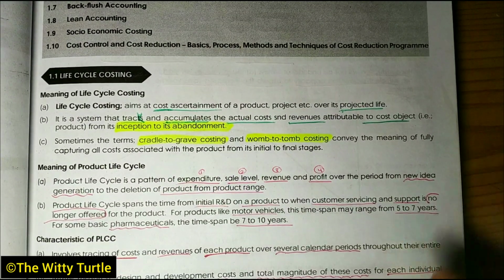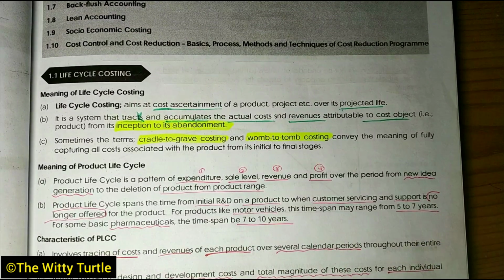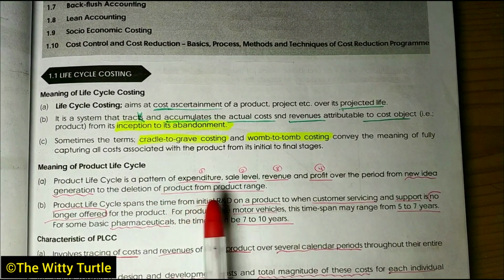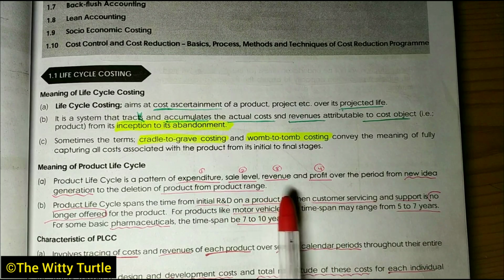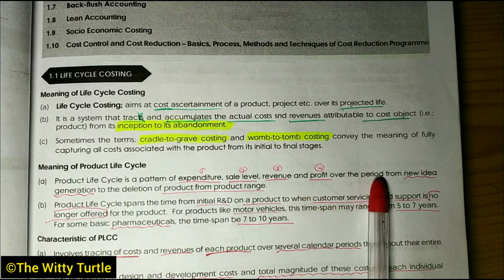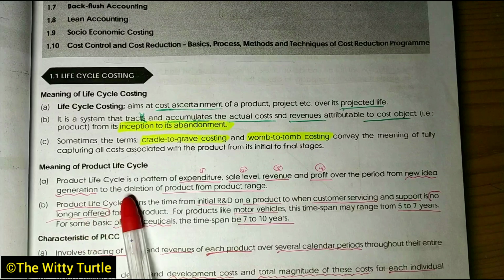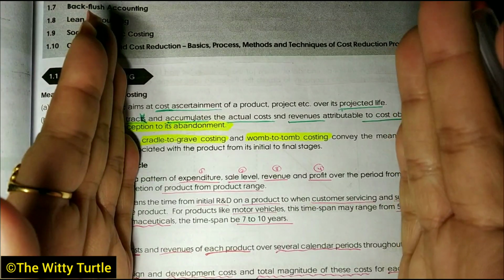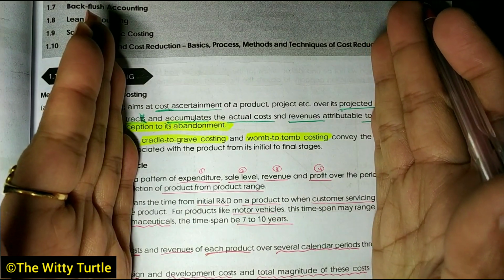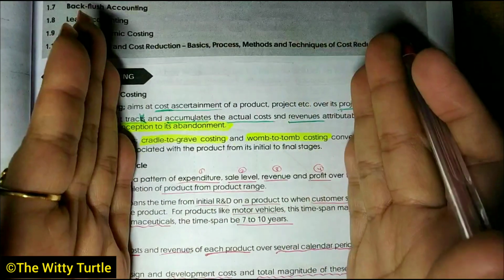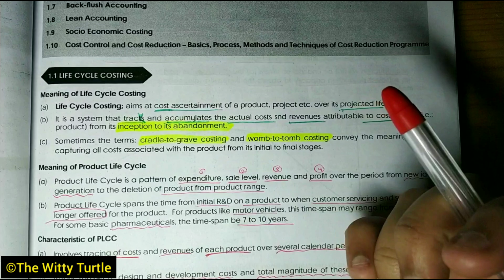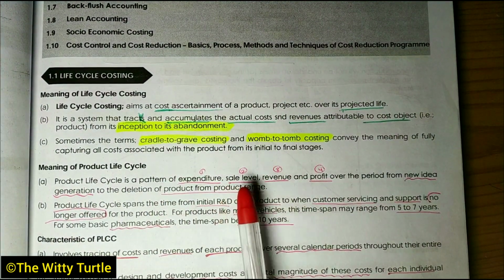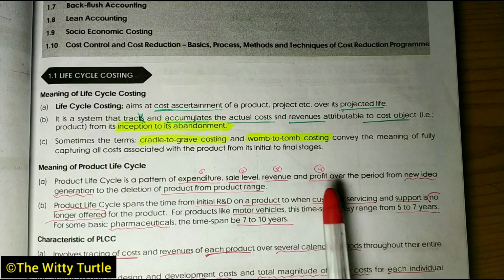Now coming to the meaning of product life cycle. It is a pattern of expenditure, sale level, revenue and profit over the period from new idea generation to the deletion of product from product range. New idea generation and deletion of product, right? During this particular period, you have to record the pattern of expenditure. There are 4 elements: expenditure, sale level, revenue and profit.